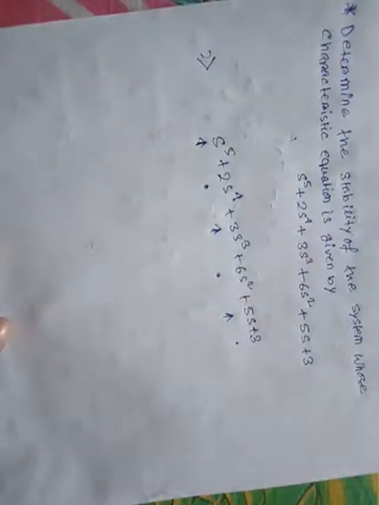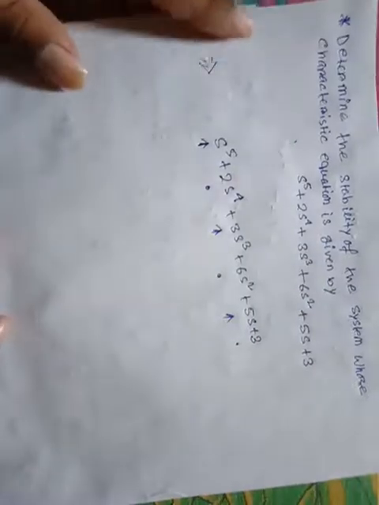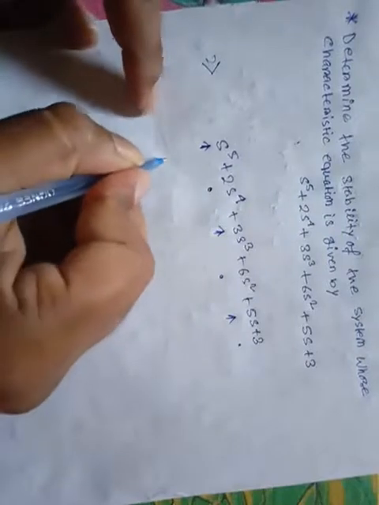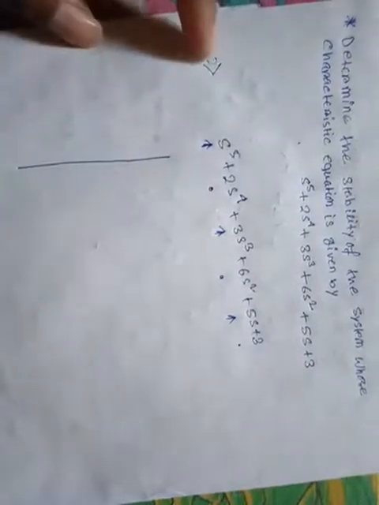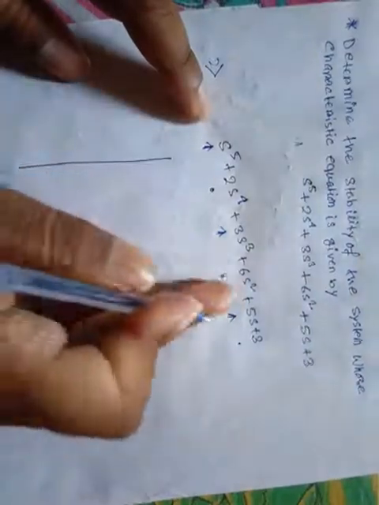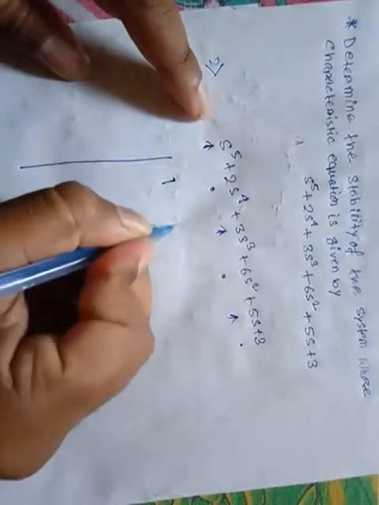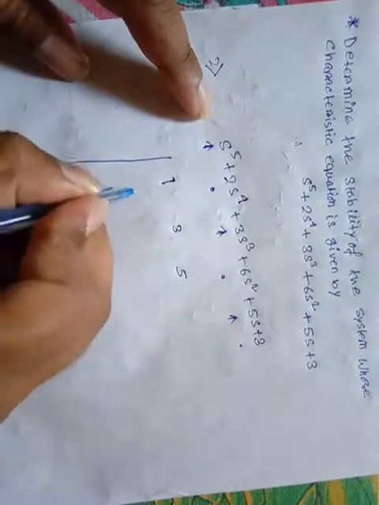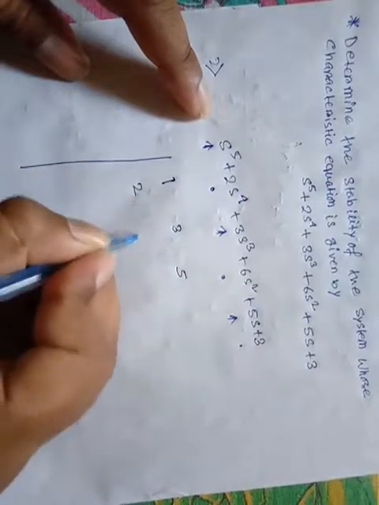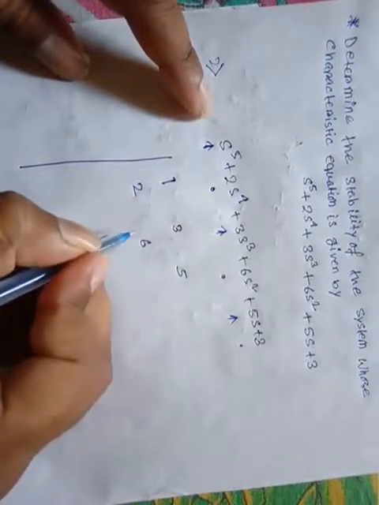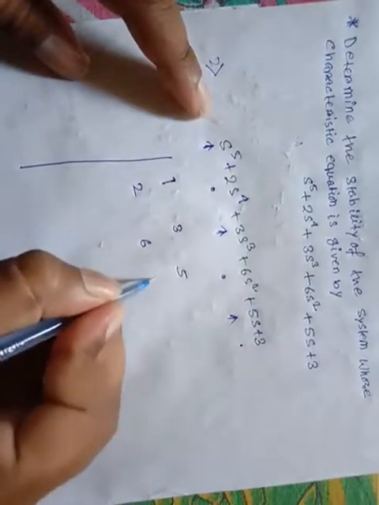For the first row and second row, we select alternate coefficients. The first row coefficients are 1, 3, 5, and the second row coefficients are 2, 6, 3.